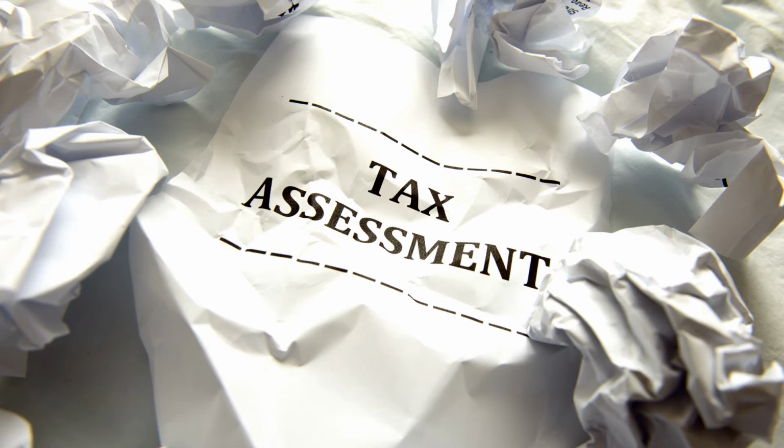Let's do another example using the mill rate. A home is assessed at $90,000. If the tax rate is 30 mills, the tax will be $2,700. 30 mills is equal to 0.030. $90,000 x 0.030 equals $2,700.